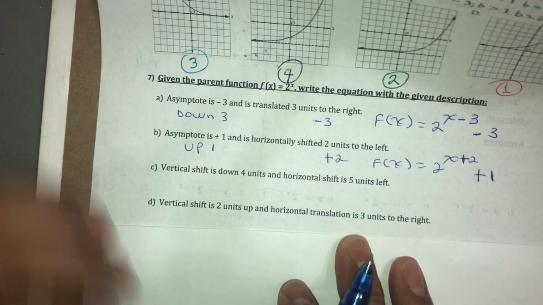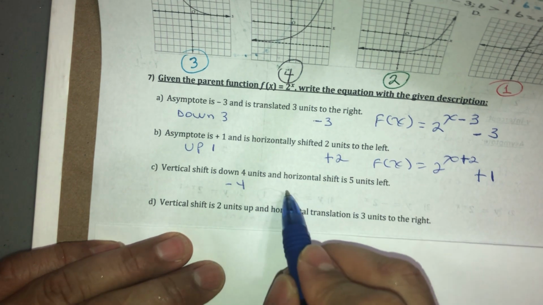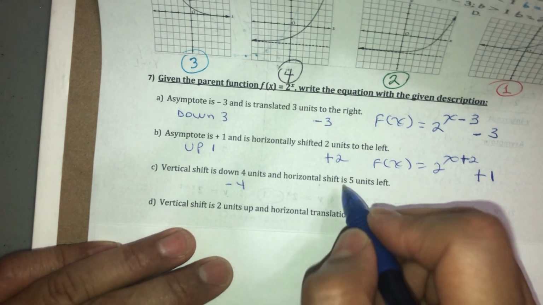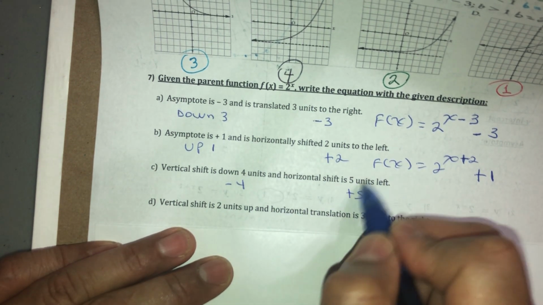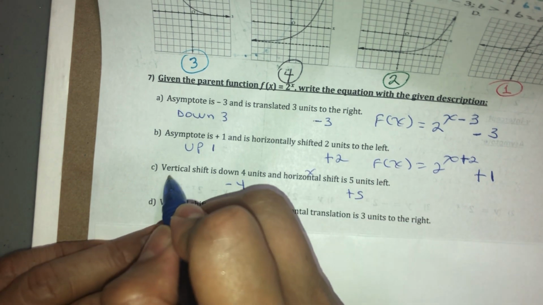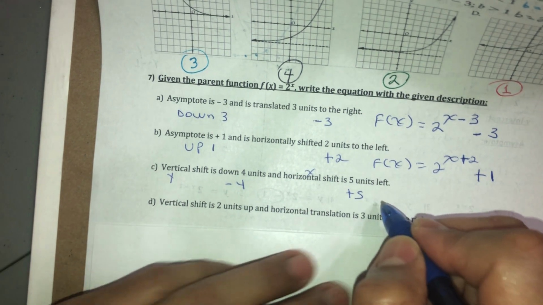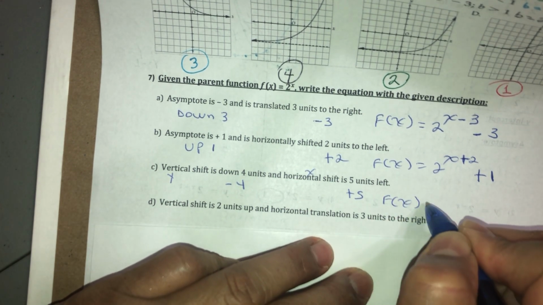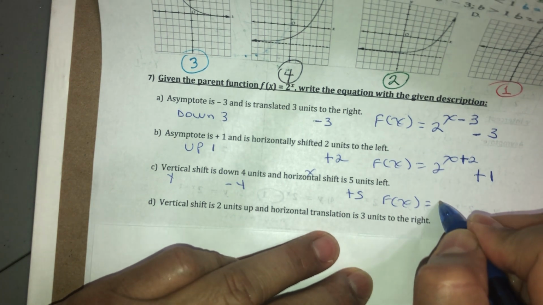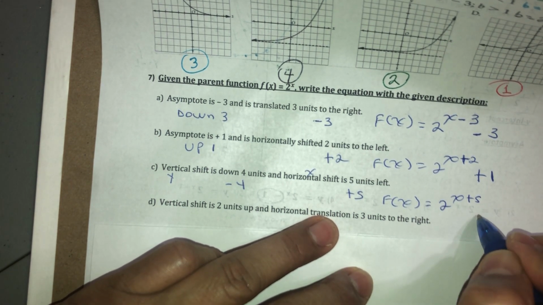Now, vertically shift down, that means -4. And horizontally, 5 units to the left, they're going to be +5. Remember, horizontally means x, vertically means it moves on the y, okay? So my equation is going to be f of x equals 2 to the x plus 5 minus 4.